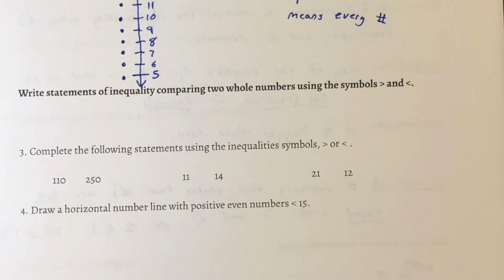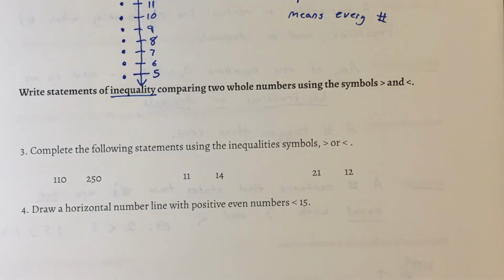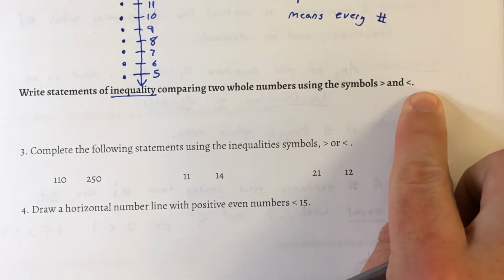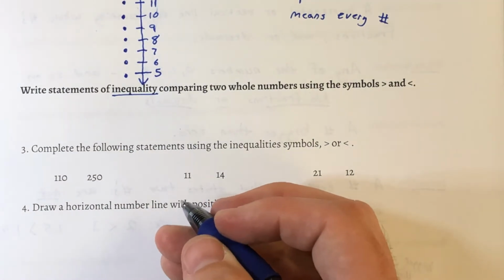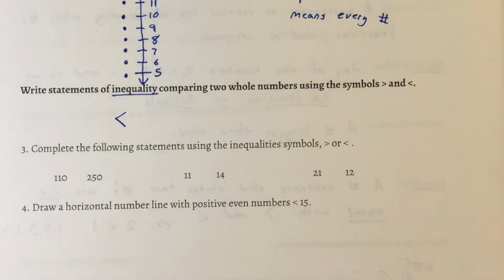Okay, we're going to switch it up. We're going to talk a little bit about inequalities. So those are those sentences that use the greater than and less than symbols. So first, let's discuss those symbols. The first symbol is this one. How do I know what symbol that is?